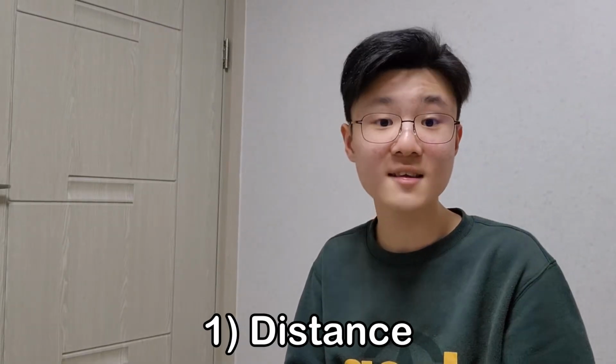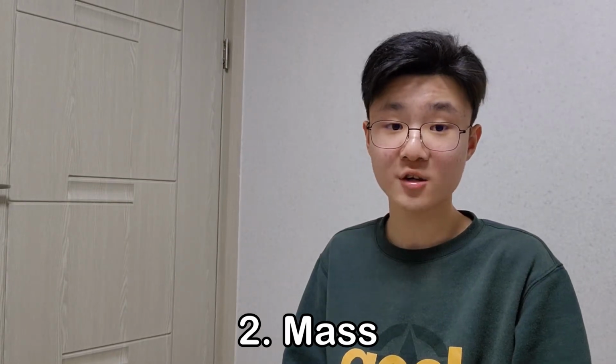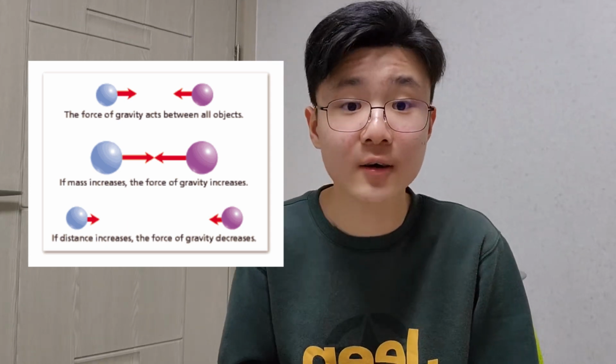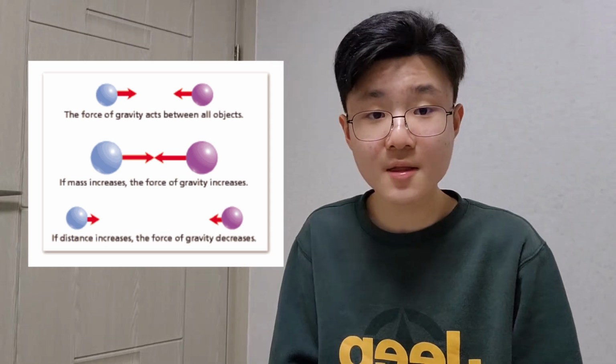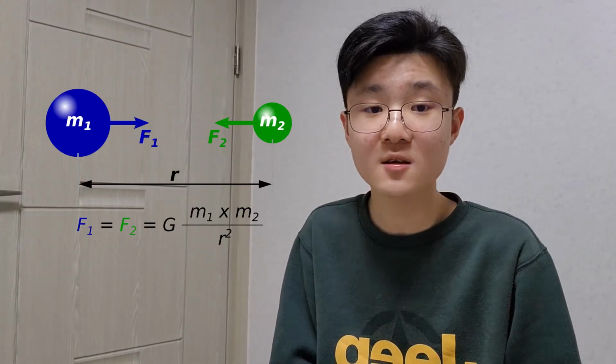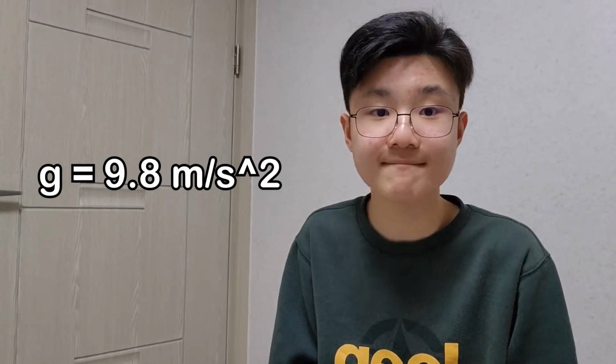And gravity depends on two factors. First, distance, and second, mass. Mass is a measure of the amount of matter in an object. Mass and gravity are proportional. But distance and gravity are inversely proportional. Based on that, we can derive the conclusion like this. And if we substitute the mass of the Earth, then we can get the gravitational acceleration.